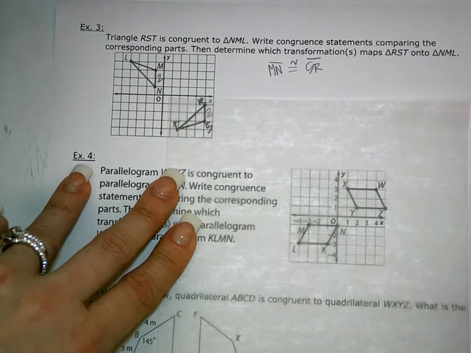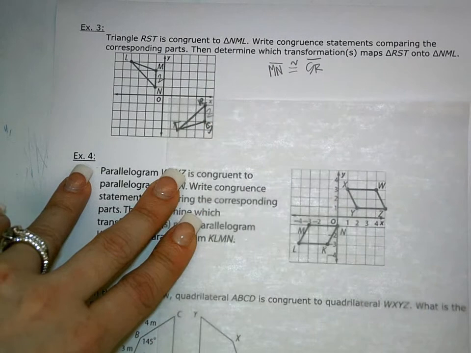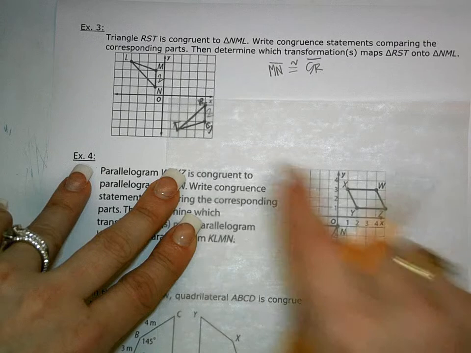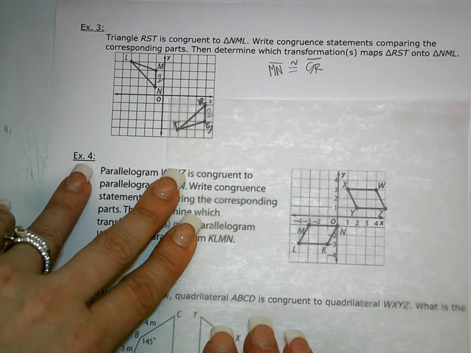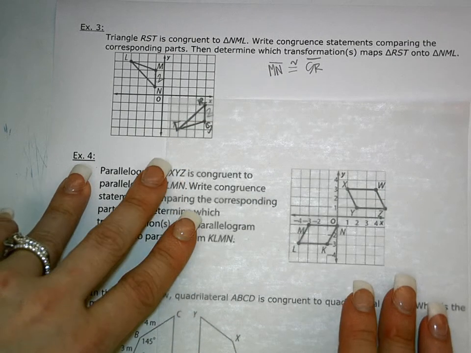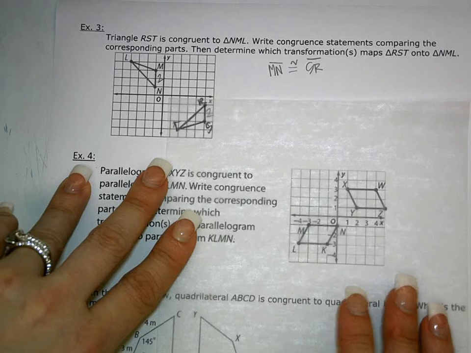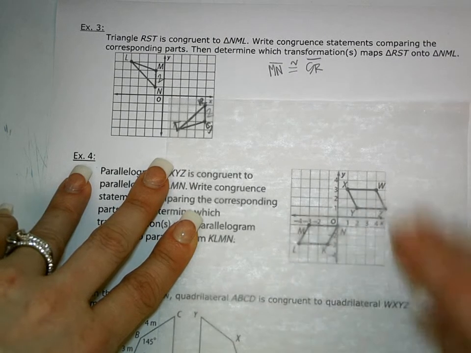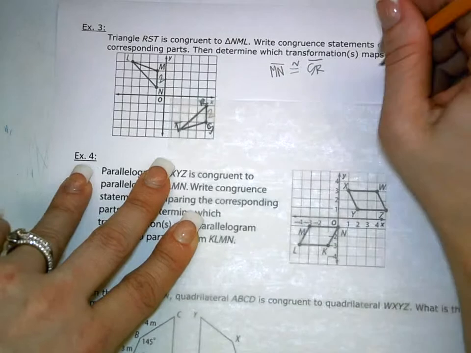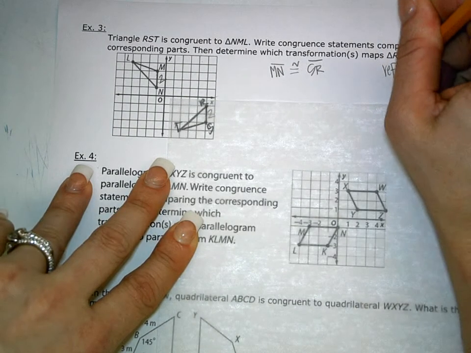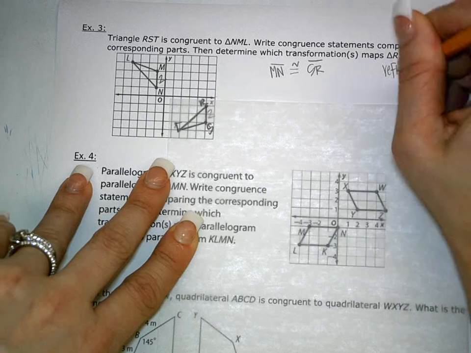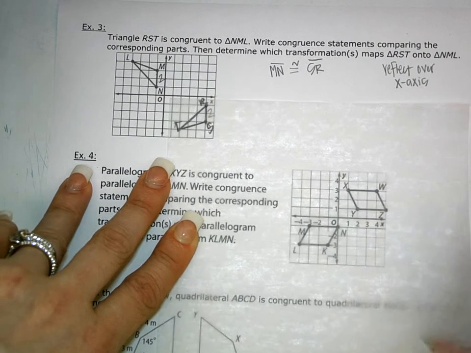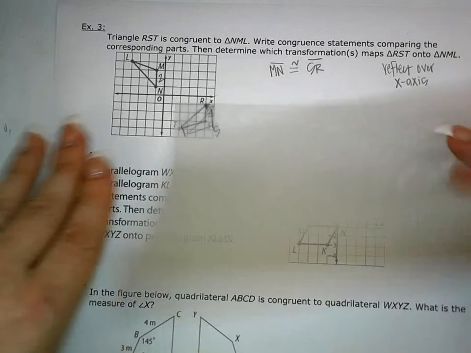Now let's figure out how I get from here to here, because it might help me to figure out which parts are congruent. Okay, so to get there, how would you get there? Looks like I would definitely have to do a reflection, and this is over the x-axis, so reflect over x-axis.